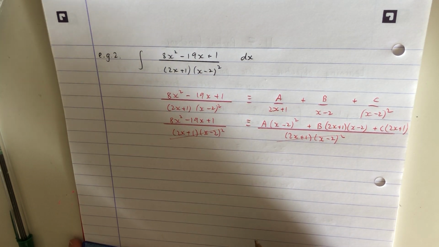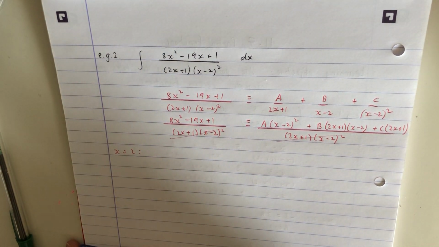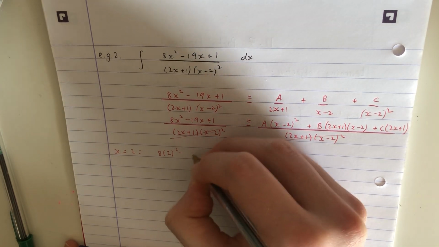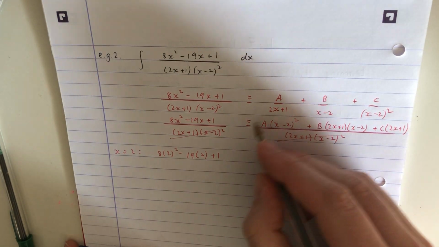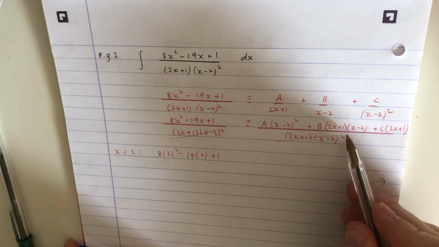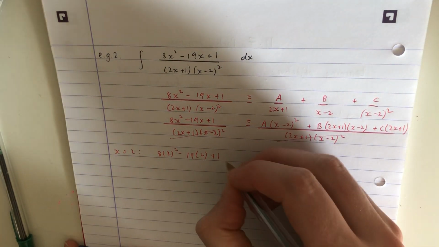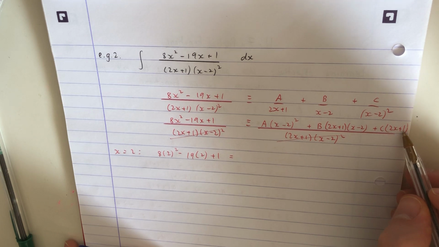So a good x value to pick would be x is equal to 2. If you replace every single x value with 2, this term disappears, this term disappears, and you're only left with the third term. So what would that be equal to? 2 times 2 plus 1 is 5, so 5c.